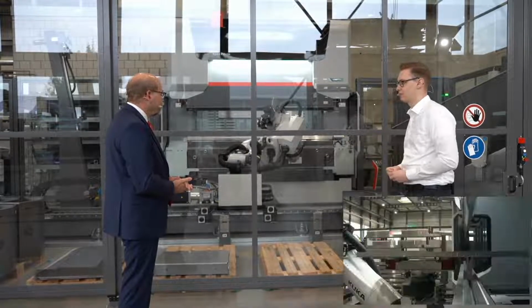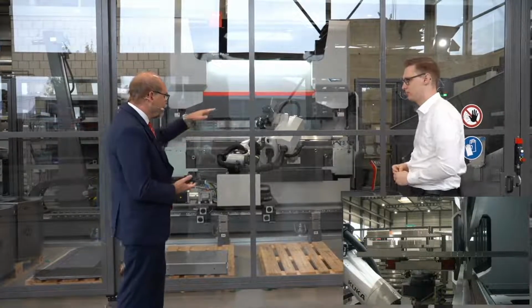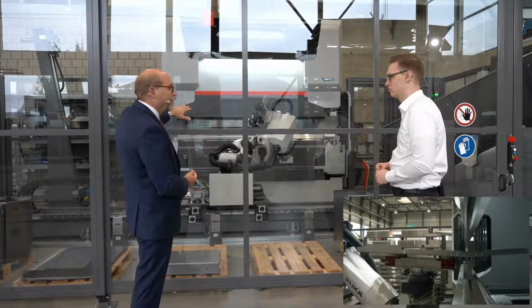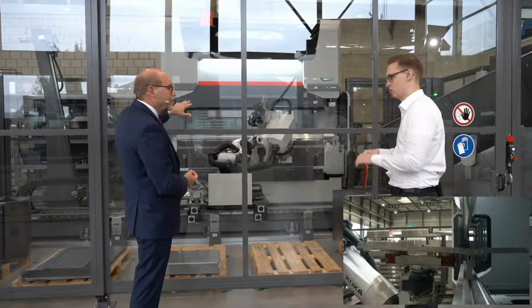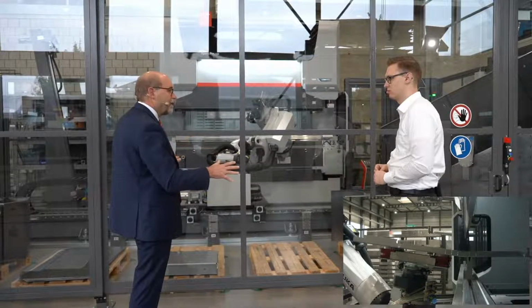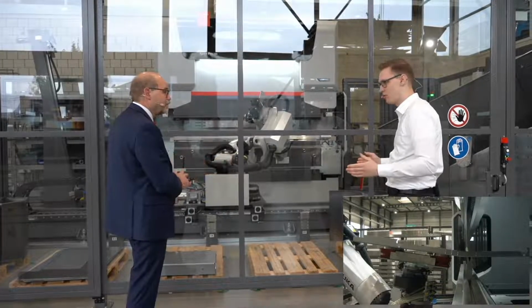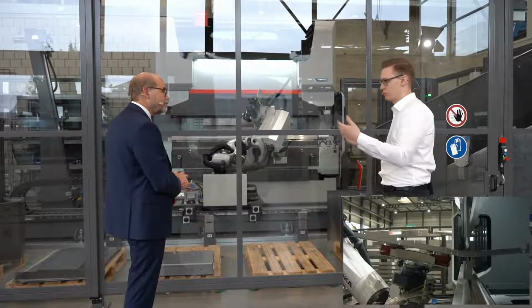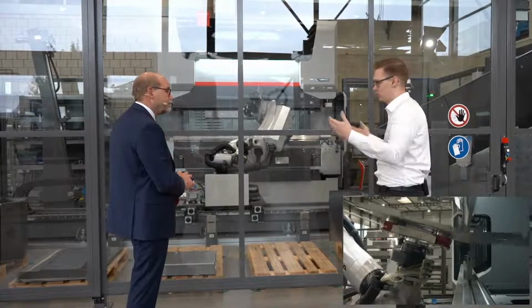Okay, so if I do a quick calculation, 400 parts, this part takes like 4 minutes, right? Yes. So that means I can bend almost 24 hours the same part with no operators. With no operators, with no stops. And after the 24 hours, you can do another part, of course.